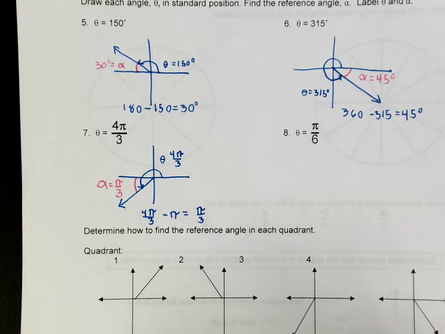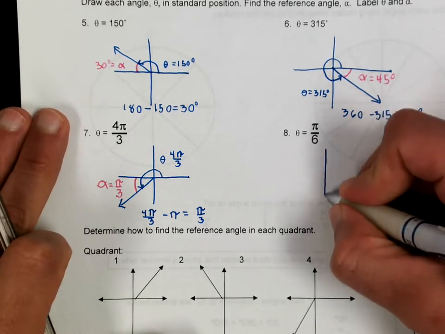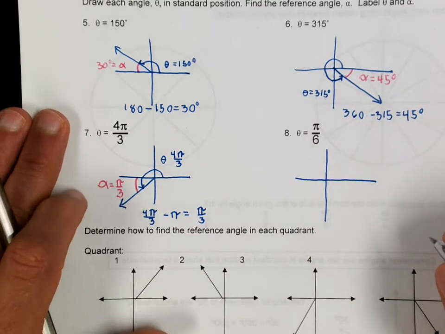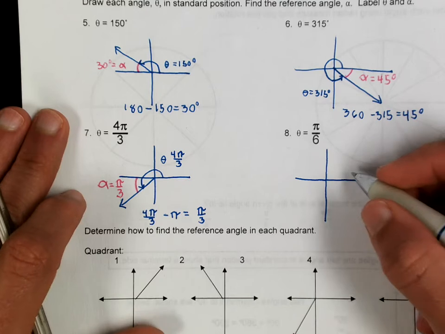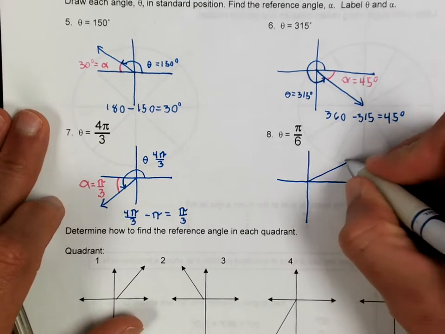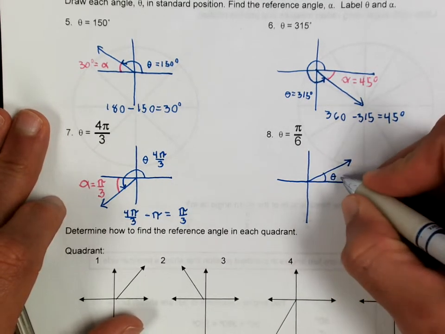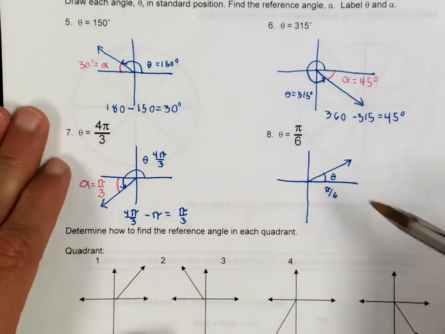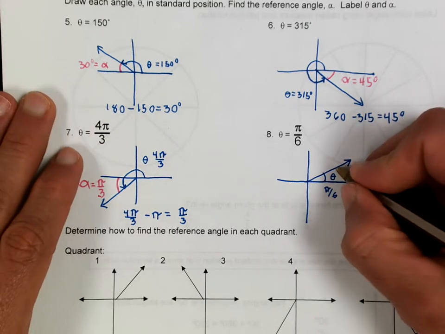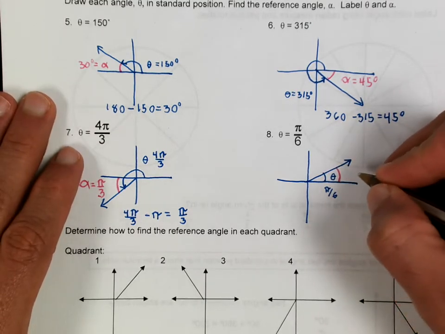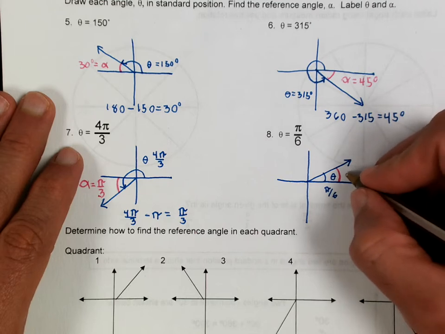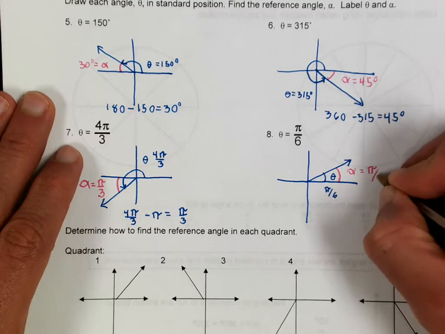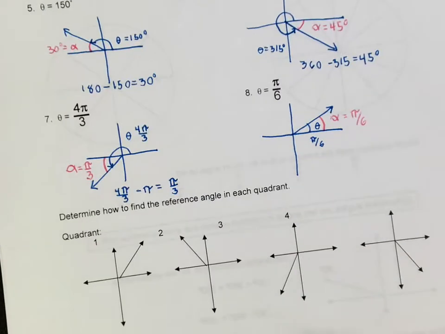Okay, same on this one. Let's see, pi over 6. Remember, it has to be the smallest positive acute angle, meaning less than 90. So in this one, pi over 6 is just right here. So theta is right there, which is pi over 6. But because I'm already less than 90 degrees, this is going to be my reference angle for that one also. So alpha is also going to be pi over 6. So there really is no difference in that one.